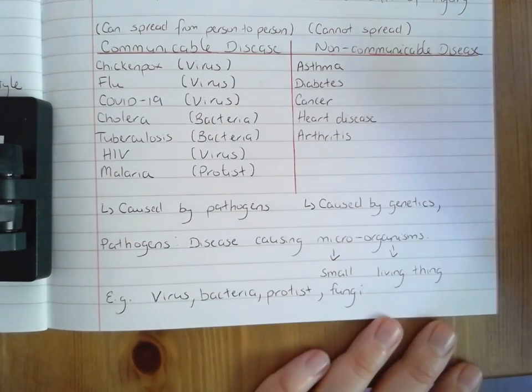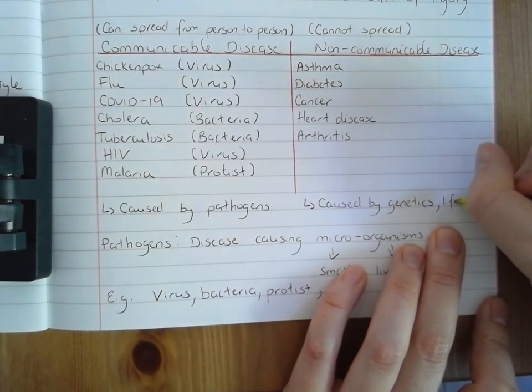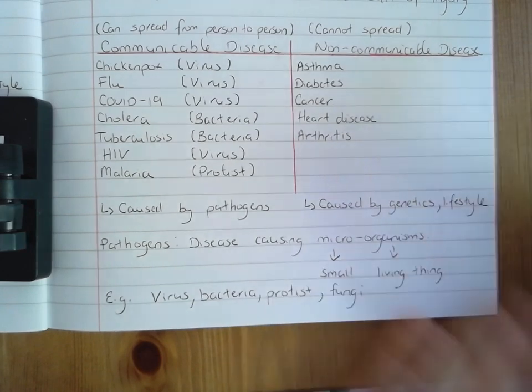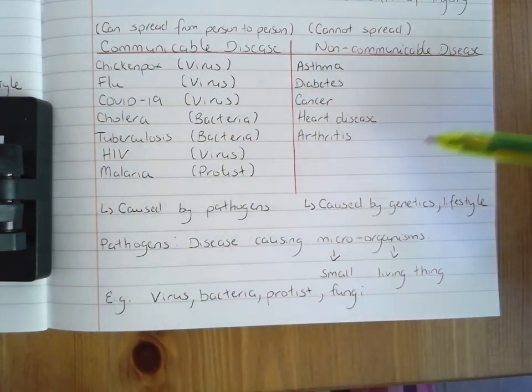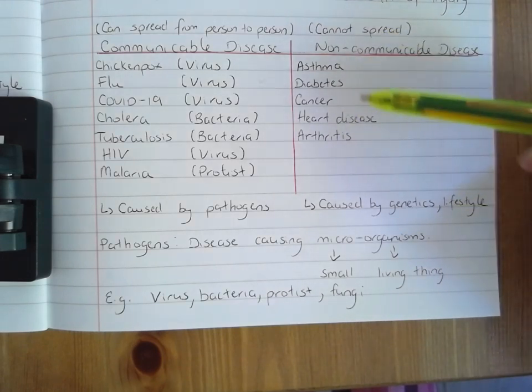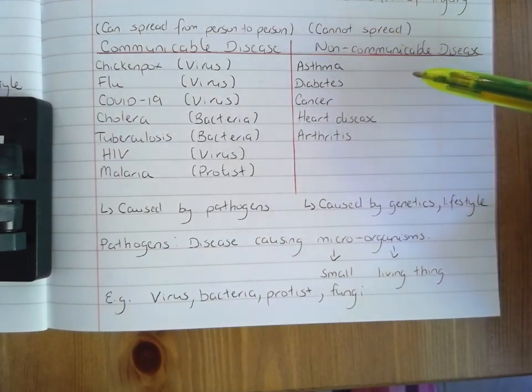But another main one that we're going to look at in more detail today is just your general lifestyle. And by lifestyle, I mean your diet, so what you are eating. I mean exercise, how much you are exercising, and also things like if you're a smoker, if you're drinking alcohol, if you're doing drugs. So all of these things we classify as being your lifestyle, and your lifestyle choices will have an impact on whether you get some non-communicable diseases.